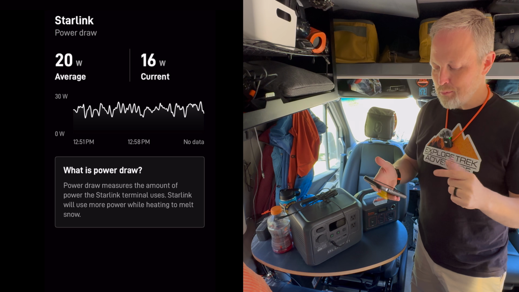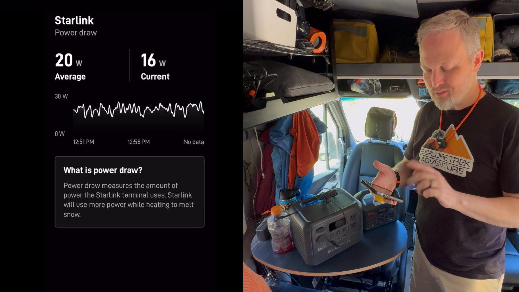For us, we have the Starlink Mini. It's pretty much always 20 watts. I've seen it at 21 once in a while. Now, once you know the average consumption of the dish that you have, keep in mind, if you have a bigger dish, those are going to consume more power.